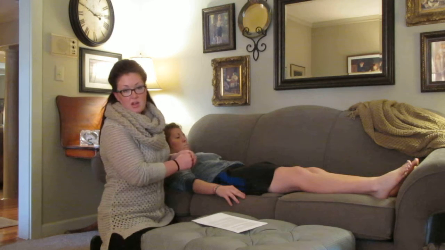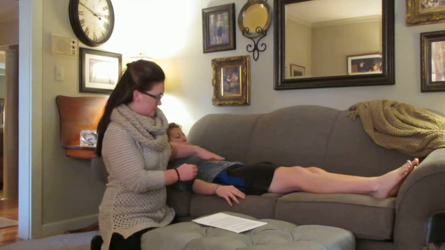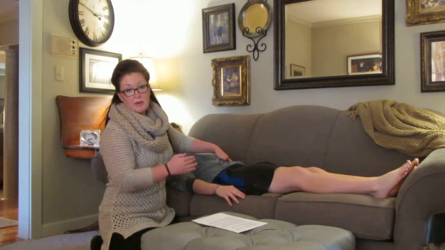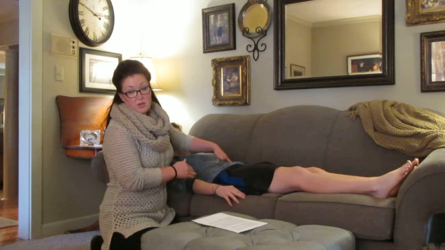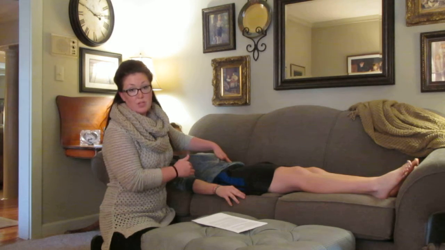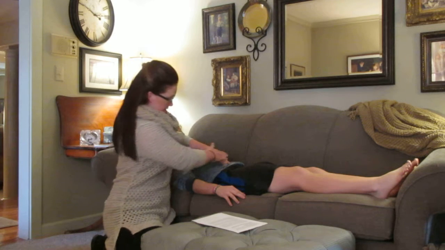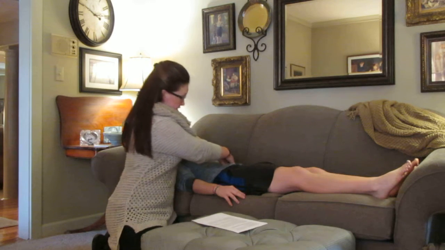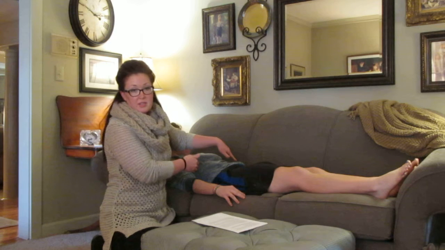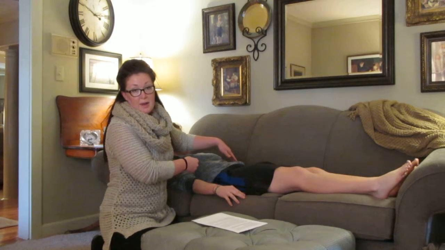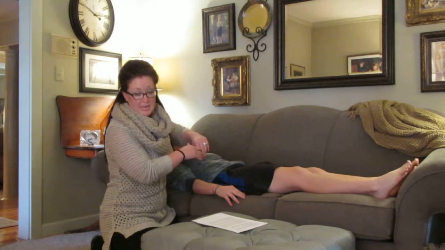Similar to rebound tenderness is Rovsing's sign. Rovsing's sign is looking for rebound tenderness in the right lower quadrant when deep downward pressure is applied to the left lower quadrant. So with deep palpation in the left lower quadrant, the patient would experience right lower quadrant pain on the release of the hands.